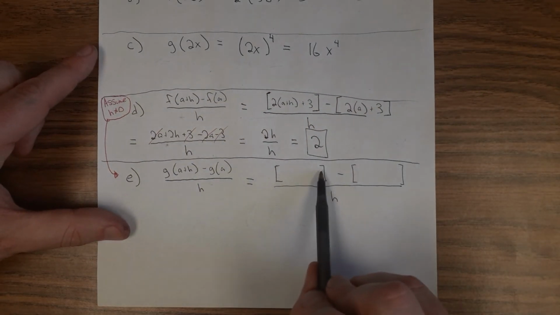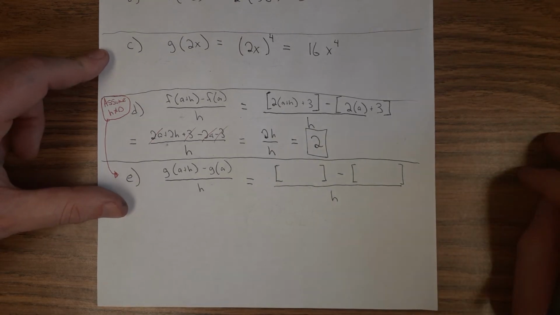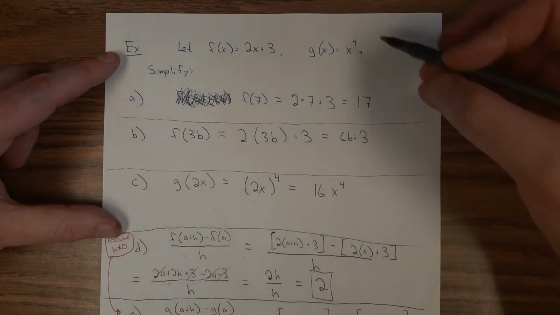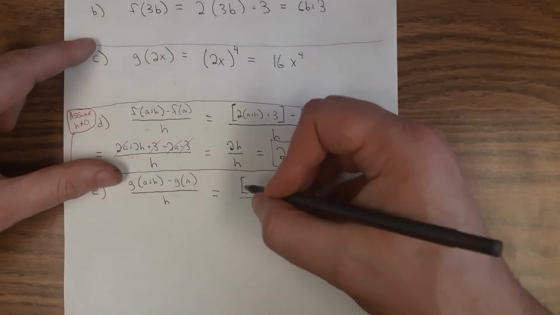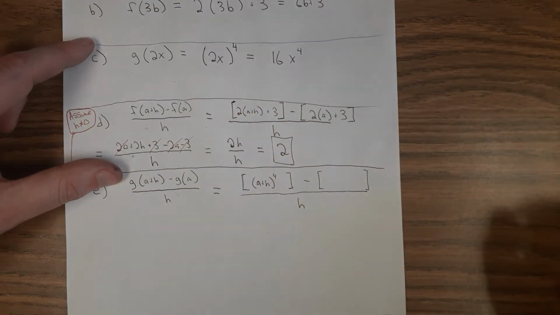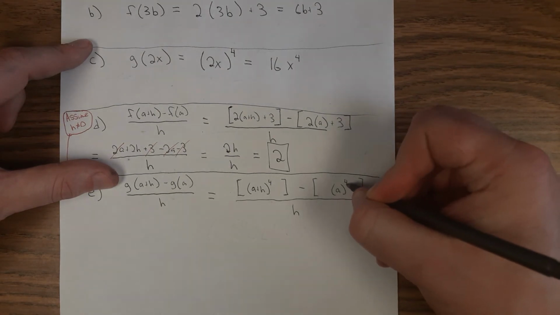In this set of brackets, I'll put g of a plus h. In this set of brackets, I'll just put g of a. g of a plus h, well, this gives me x to the 4th, so this would give me (a plus h) to the 4th. And then g of a would be a to the 4th.